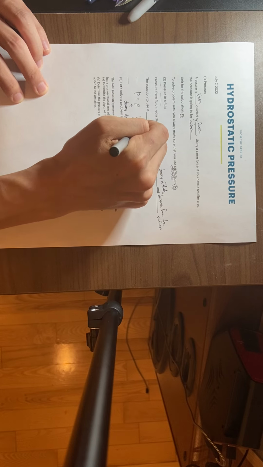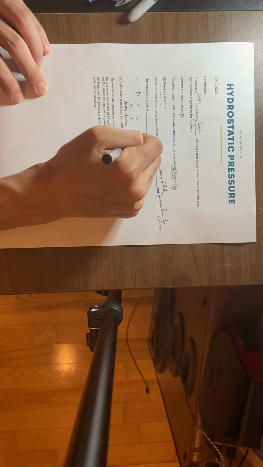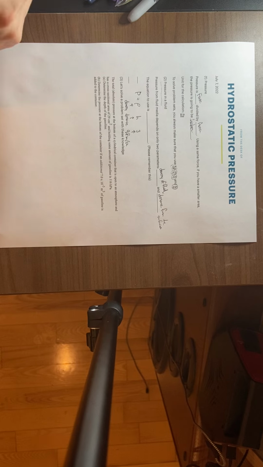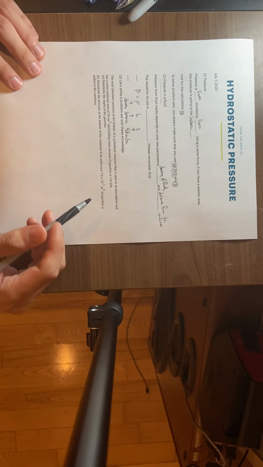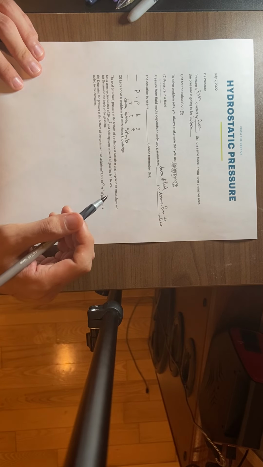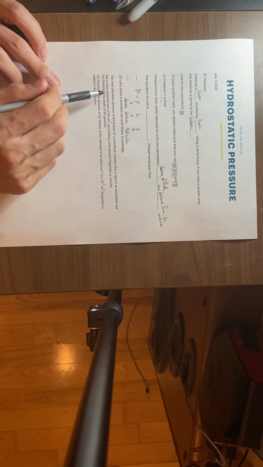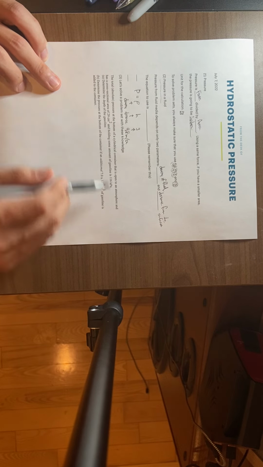Usually it is 9.8 meters per second squared, or some professors like to use 10 meters per second squared, so you'd better make sure which value you should use. Basically this is all you have to remember. It's a pretty simple equation, but then you can calculate the hydrostatic pressure. It's pretty easy, so let's solve a problem with only this knowledge.